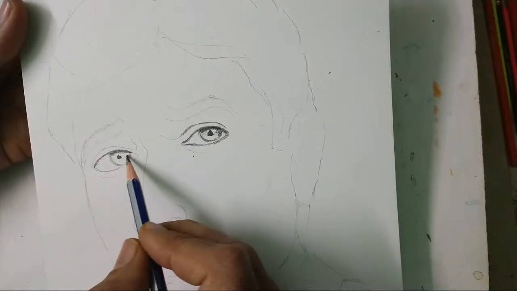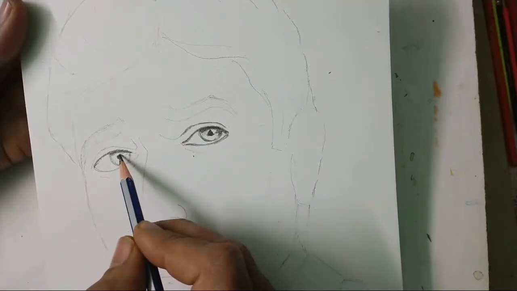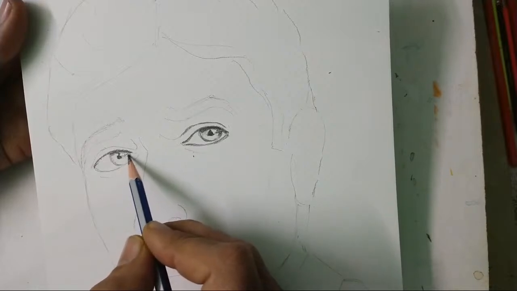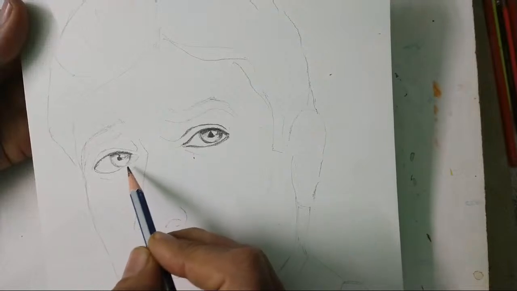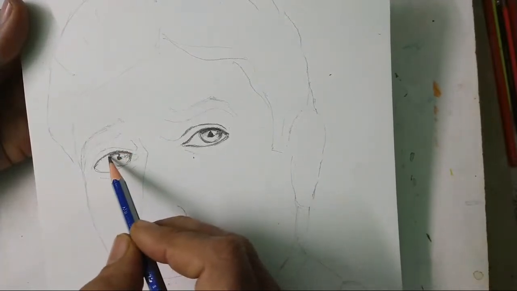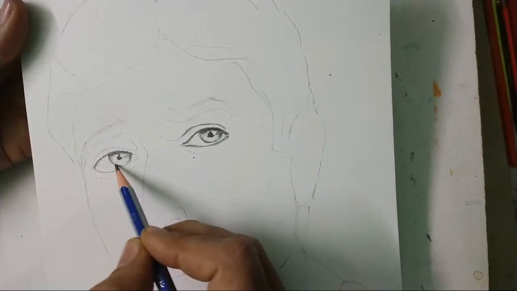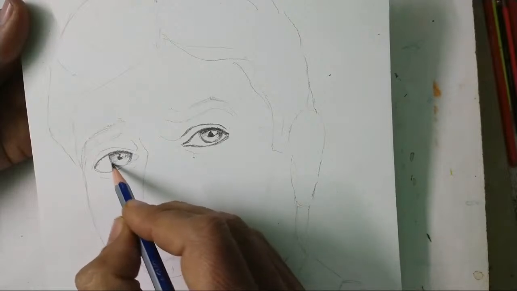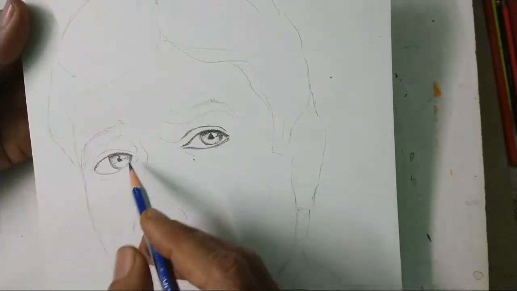That will be visible in the eyes itself. Now from the top side, the eyes will have a darker shade, and from the lower side, the shadow will be light.